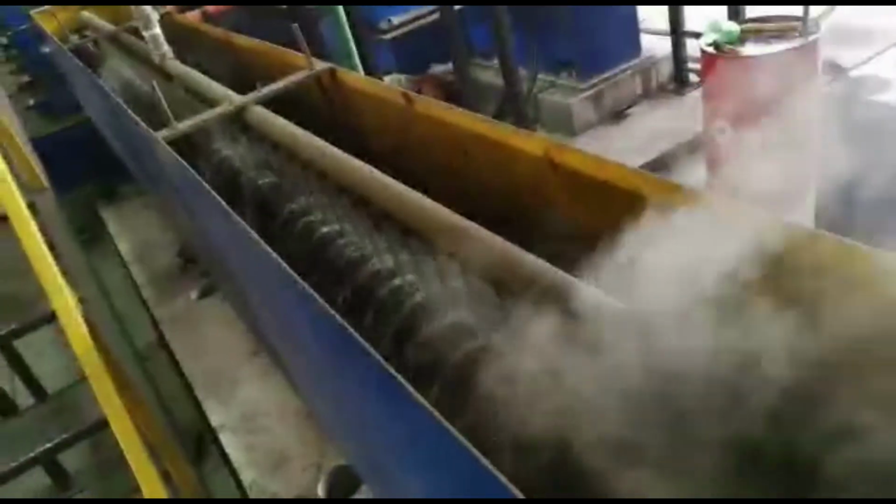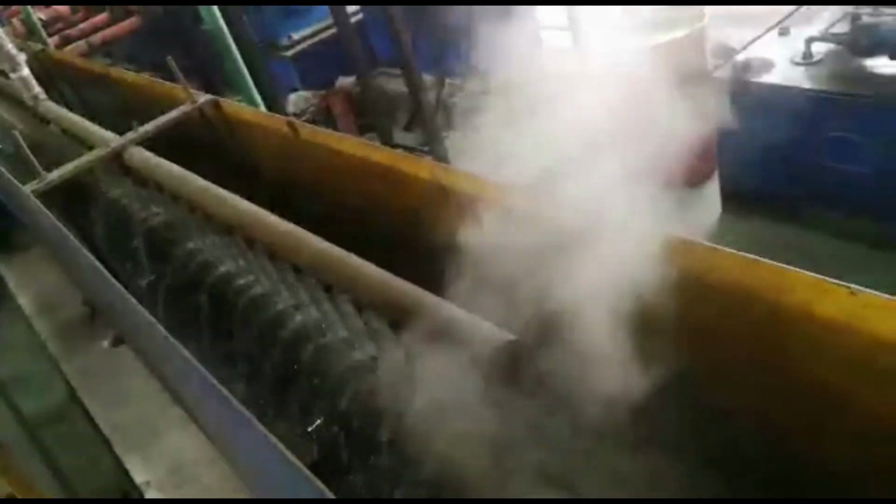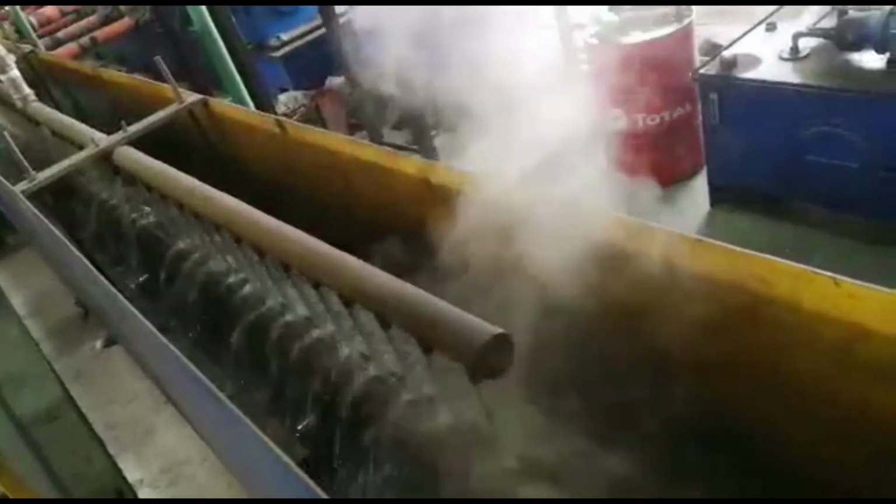Cooling sink cools the heat formed during welding. Heat stress may deform the pipe, so it is necessary to cool the pipe immediately after welding.